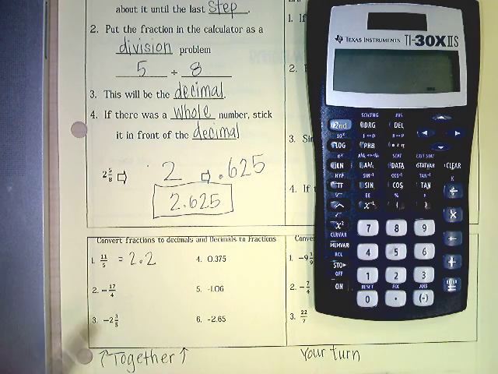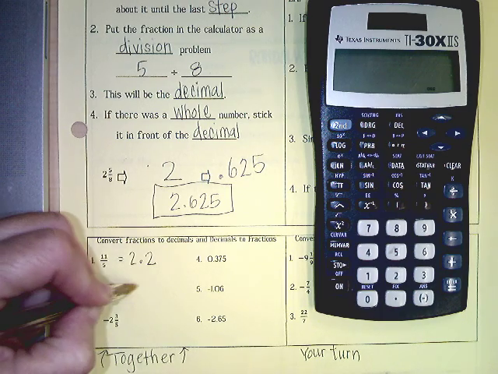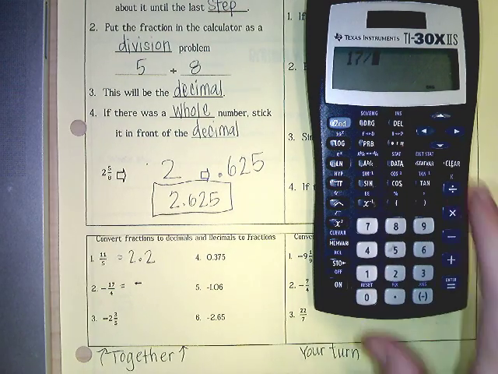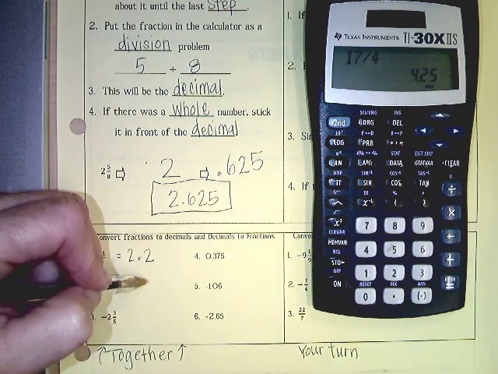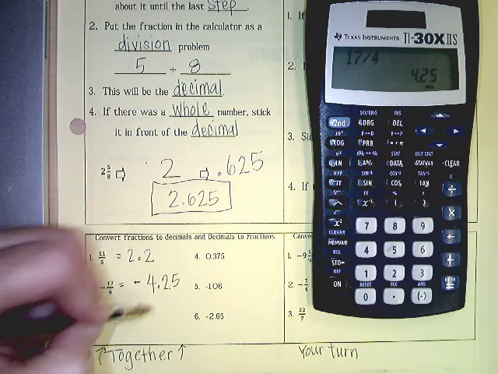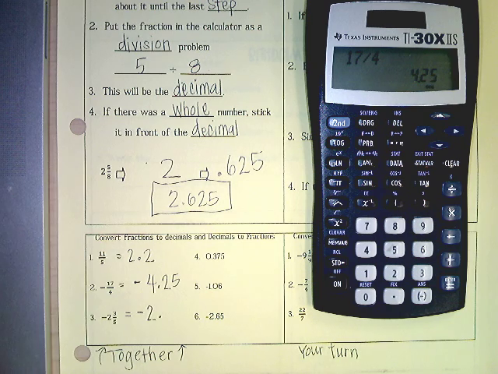Can we take a negative number and have it also be turned from a fraction to a decimal? Yes, you can, but you just remember that the negative is still there. 17 divided by 4 is 4.25. Yay! Here's another negative number, 2 and 3/5.